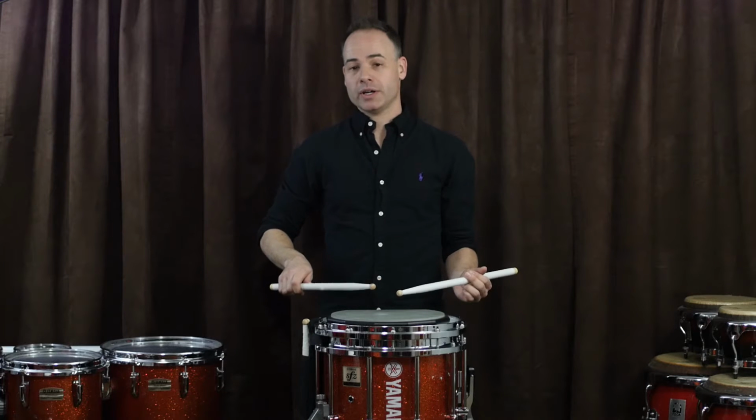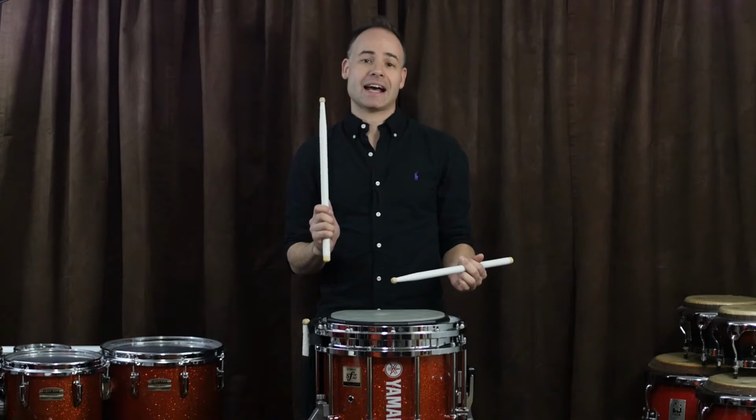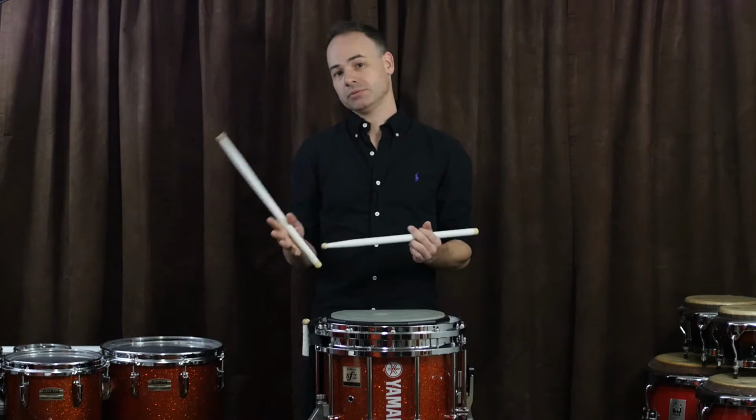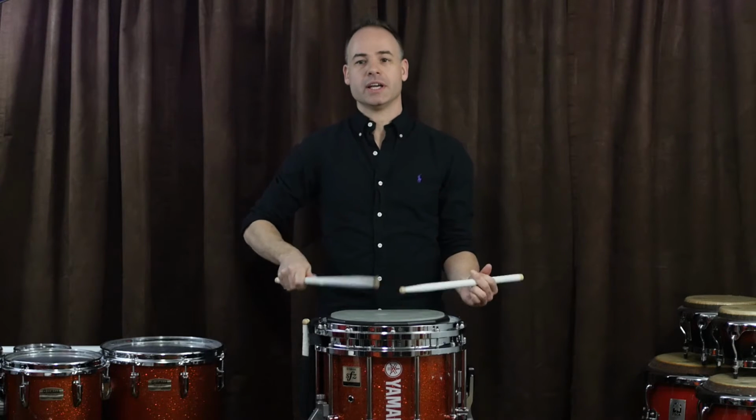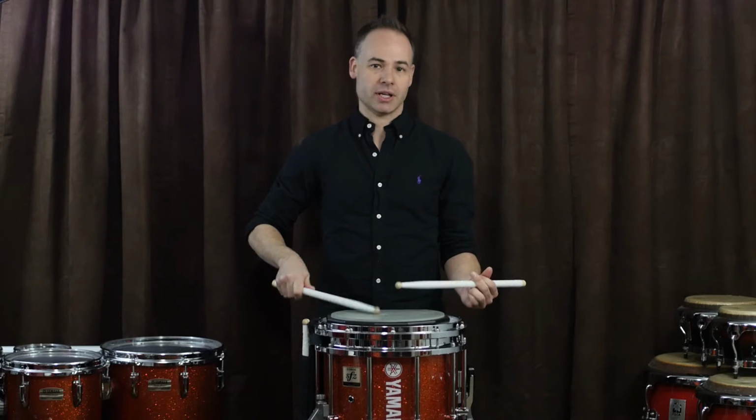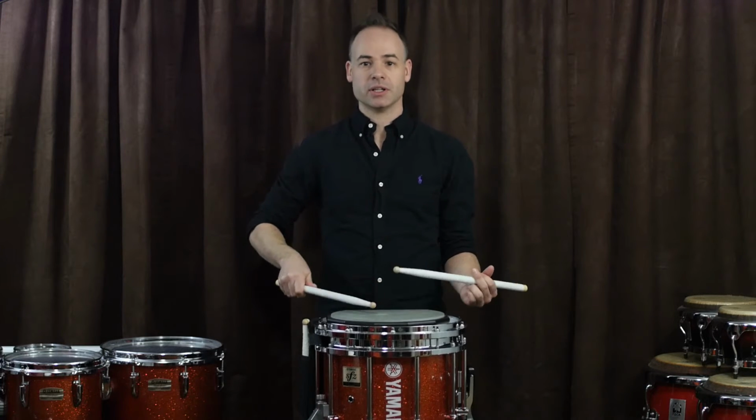In measure 1, I'm playing 16th notes, and I want to put an accent on beat 1. Measure 2, beat 2. Measure 3, beat 3. Measure 4, beat 4. So 1 E and a 2 E and a 3 E and a 4 E and a 1 E and a 2 E and a 3, 4.